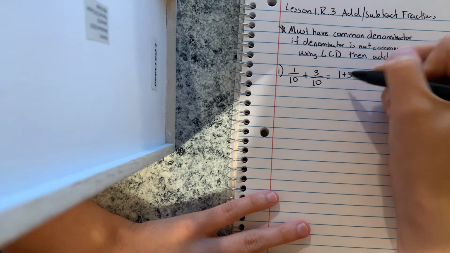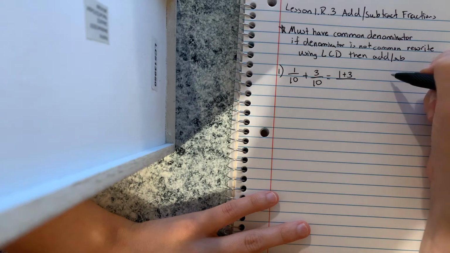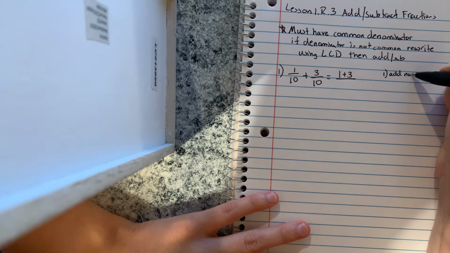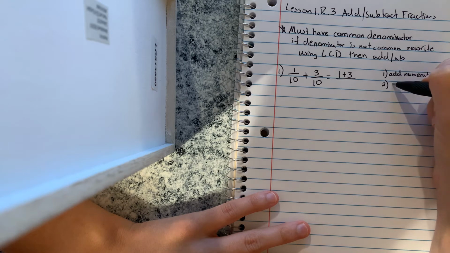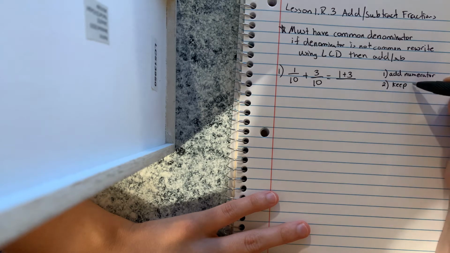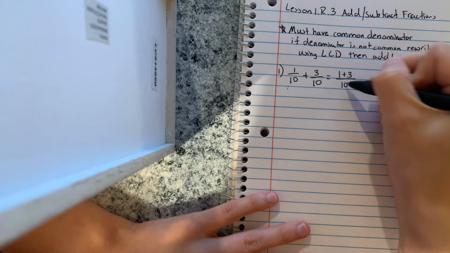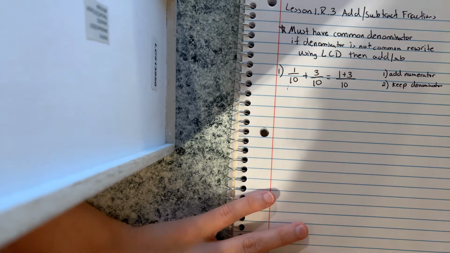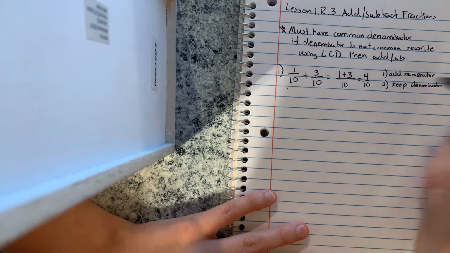Let me just show you. 1 plus 3 at the top. So first, add the numerators. And then second, you want to keep the denominator. So don't add the denominators, don't do 10 plus 10, it's just going to be 10. That just stays the same. So really this is going to end up being 4/10.